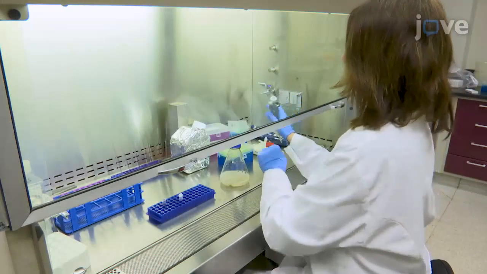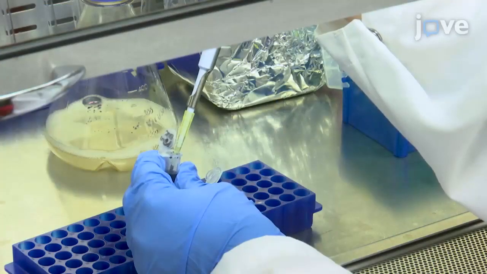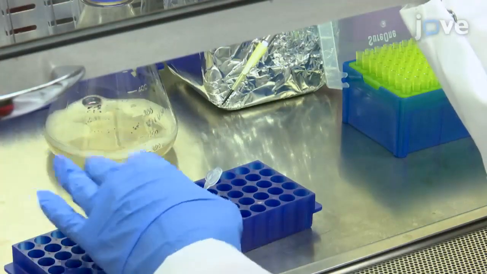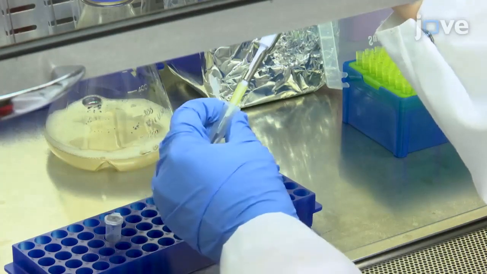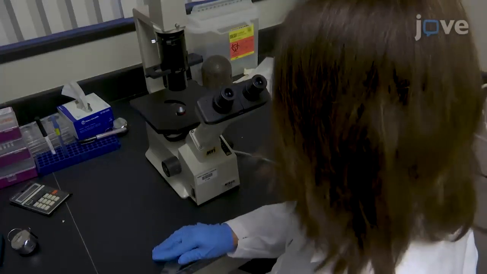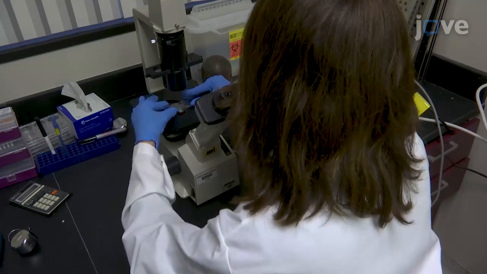24 hours before viral infection, add an equal volume of trypan blue to a 15 microliter aliquot of HEK293F cell culture and check the cell density and viability using a hemocytometer under a microscope.